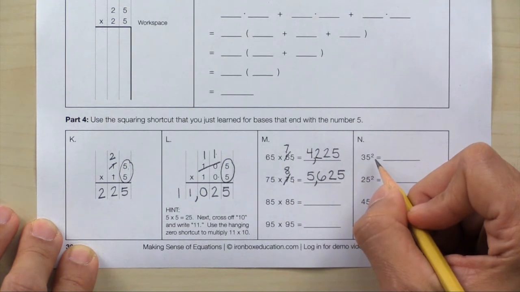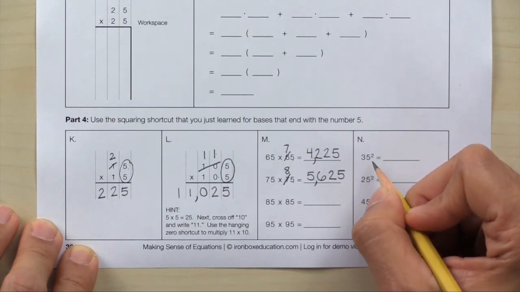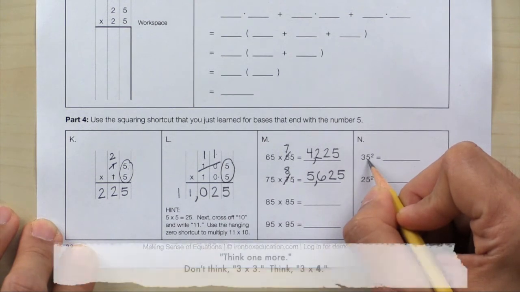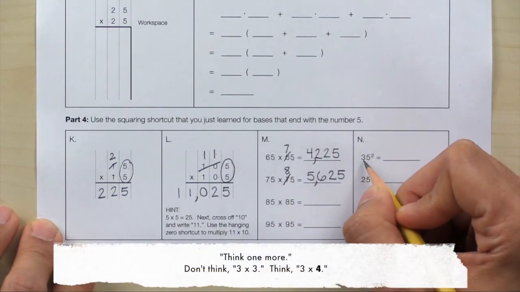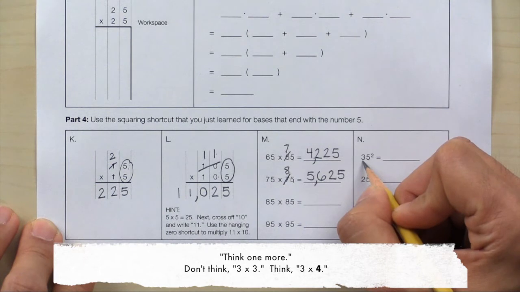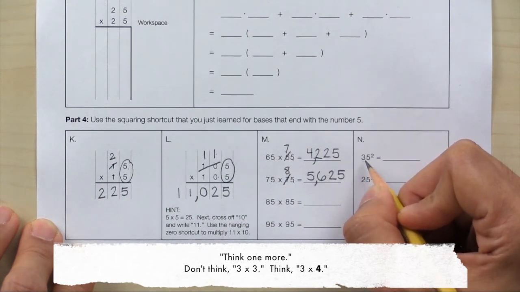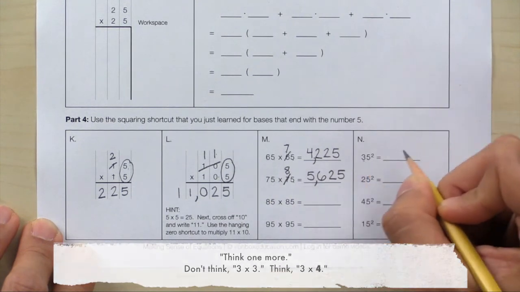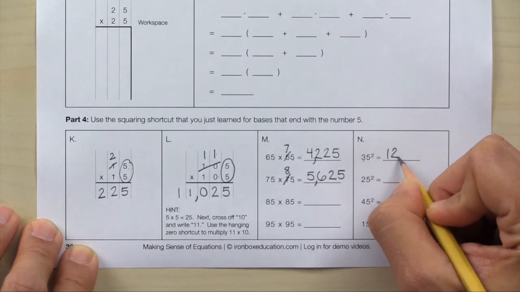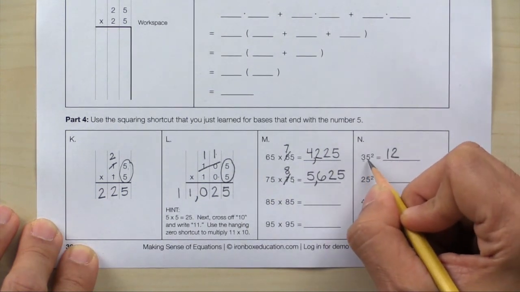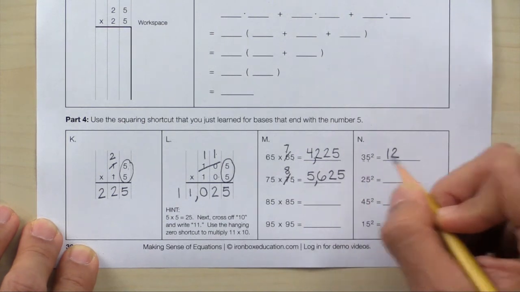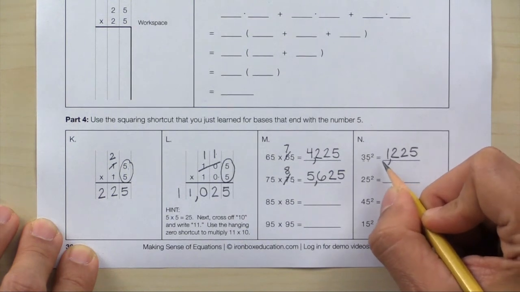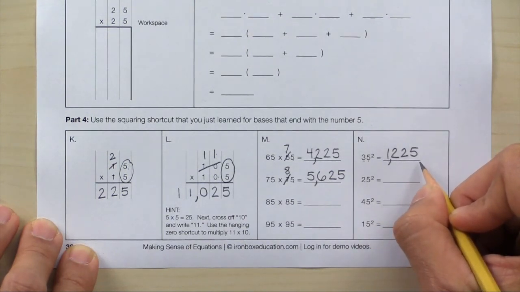Here's 35 squared, and the shortcut will work because we're squaring a base that ends with 5. So first, don't think 3 times 3, think 3 times 4. 3 times 4 gives us 12. Next, 5 times 5 gives us 25. Final answer, 1,225.